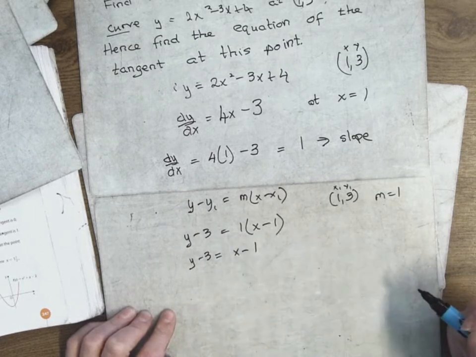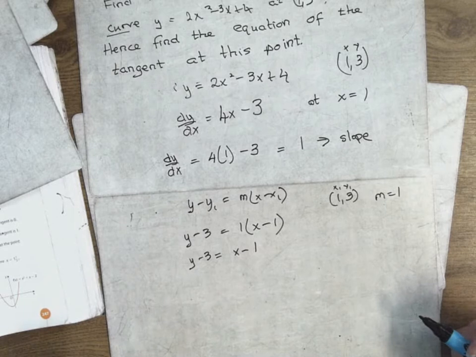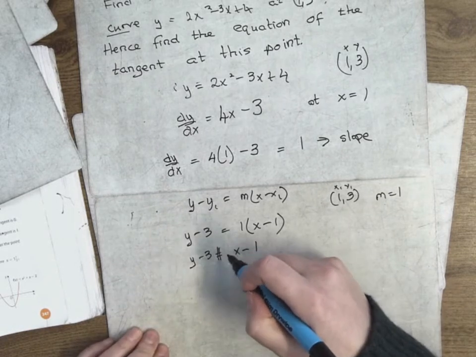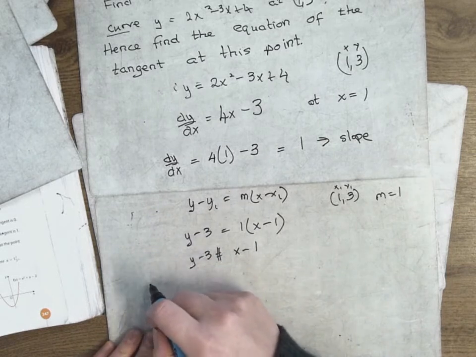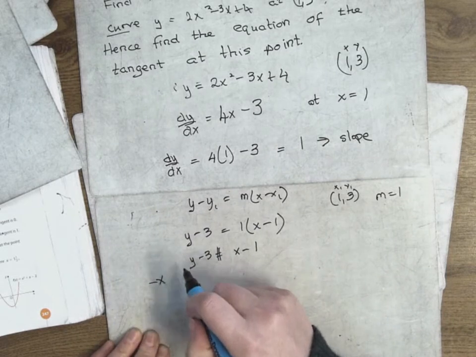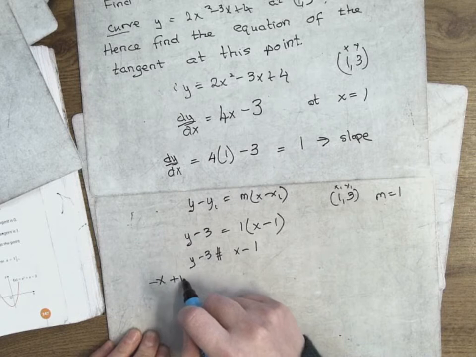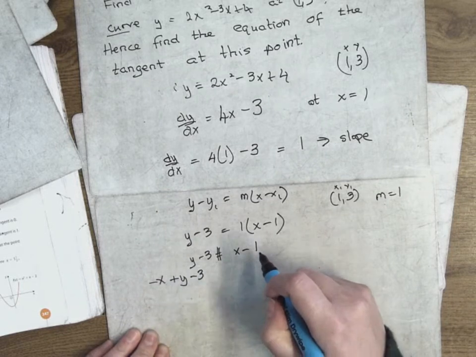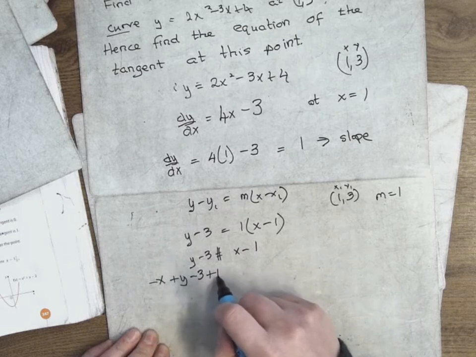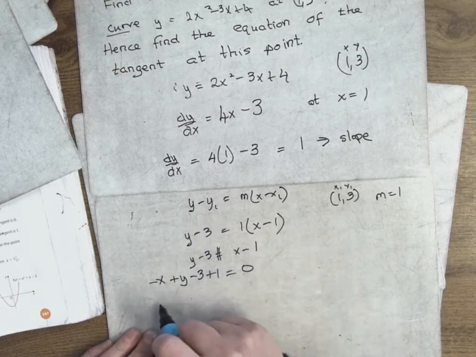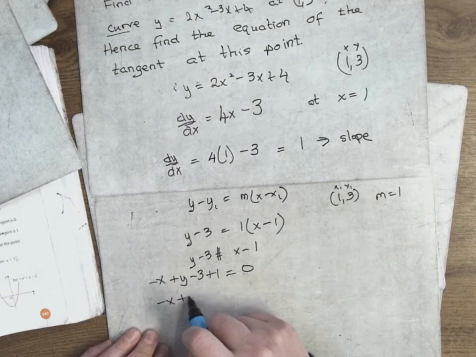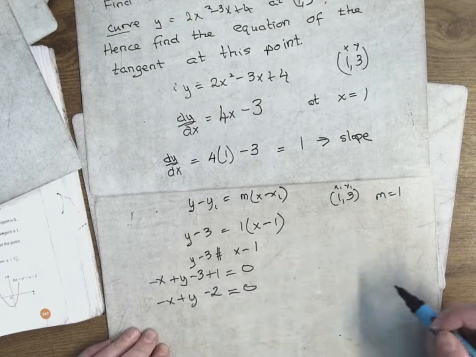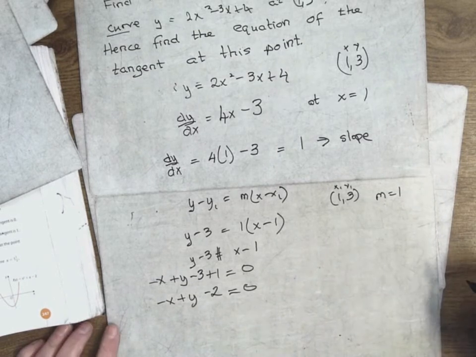Multiply out: y minus 3 equals 1 by x is x, and 1 by minus 1 is minus 1. Then we want x term, y term, number equals 0. So here's the wall. The x is coming over and going first, it becomes a minus x. The y is here already, it stays as a plus y. The minus 3 is on this side already. The minus 1 comes over the wall, becomes a plus 1, equals 0. So we get minus x plus y minus 2 equals 0, and that's the equation of the line. Is that okay?